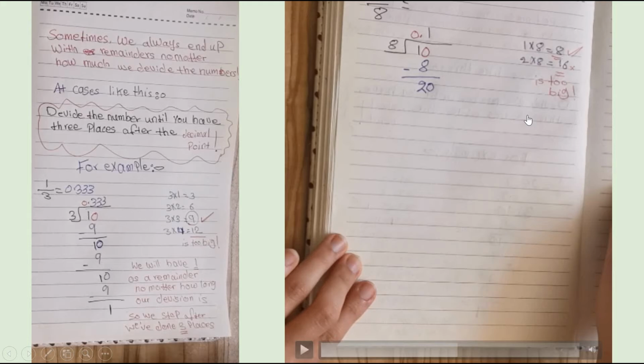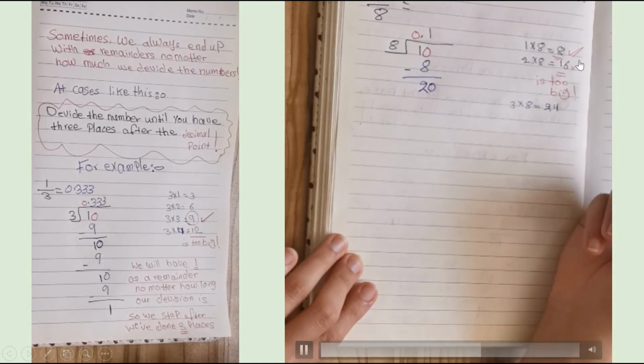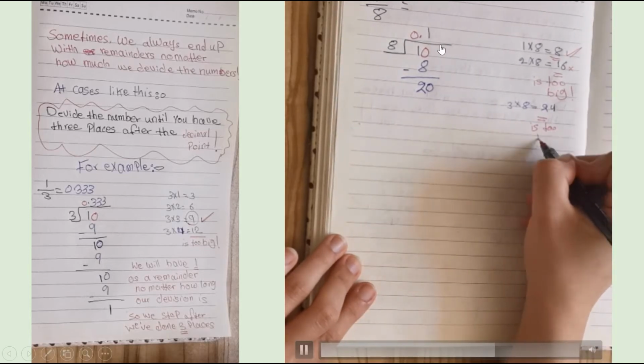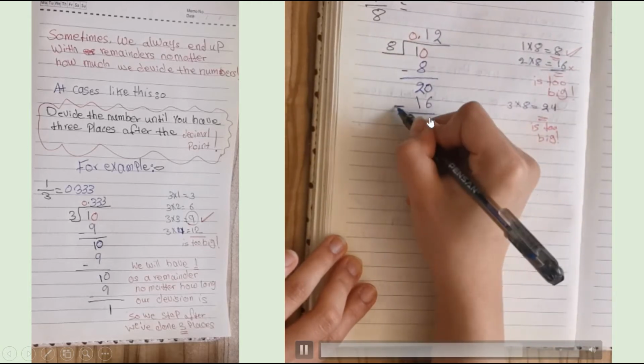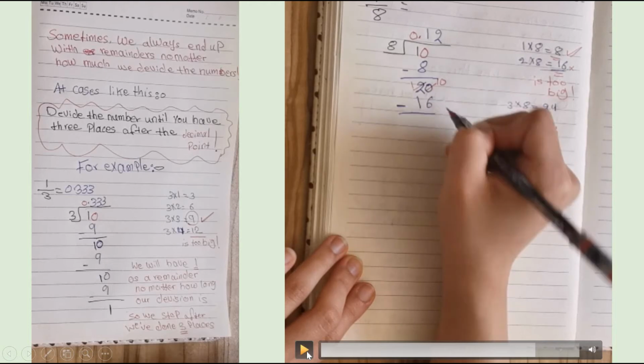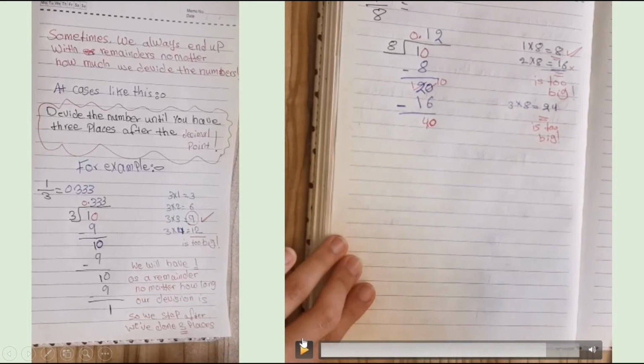Now we should go back to the multiples of 8 to find the closest number to 20. 3 times 8 is 24, which is too big, so we are just sticking with 16. 2 times 8 equals 16. So 2 and then 16 there. If we subtract 16 from 20, we get 4. We stop because 4 is too small for 8, so again we put a 0. Whenever this number right here is too small for this number, just put a 0 next to it.